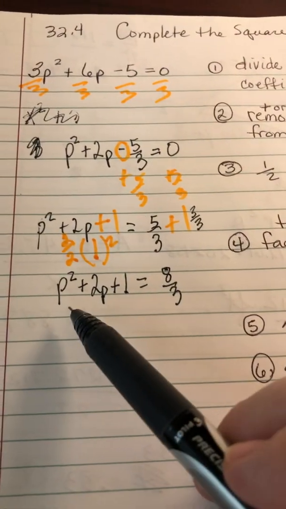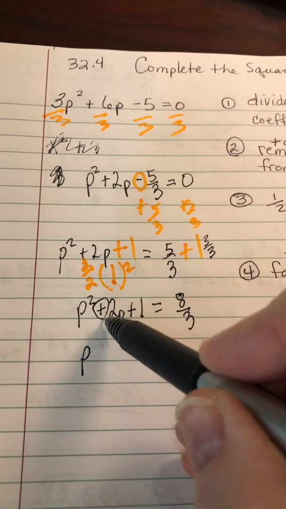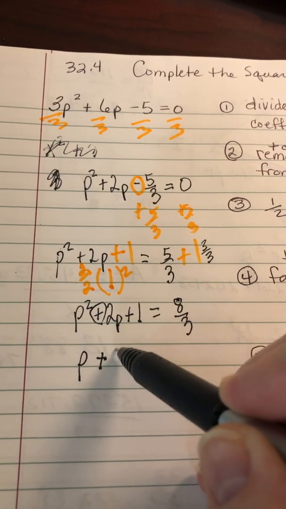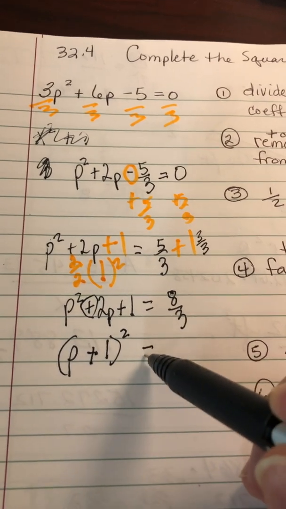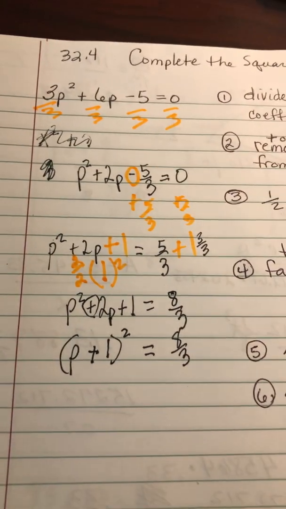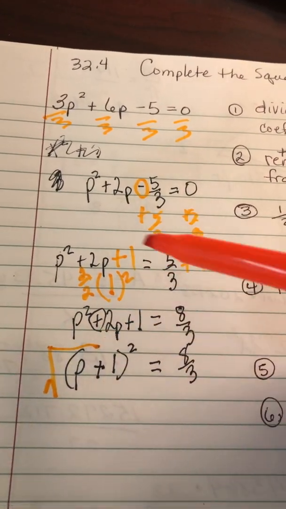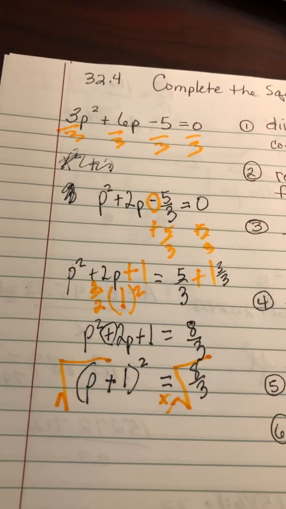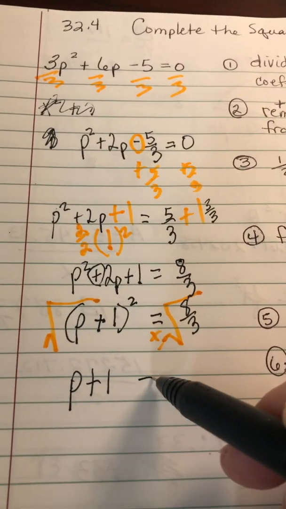The next step is to factor on the left, and it's going to be p, whatever the sign of the middle term is, and half of the middle term, squared, like that. So we have it factored on the left now. Step 5, we're going to find the square root of both sides. Square root of this side and square root of this side, plus or minus on the right side. So we get p plus 1 on the left.